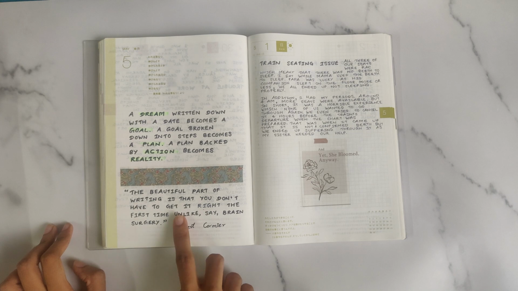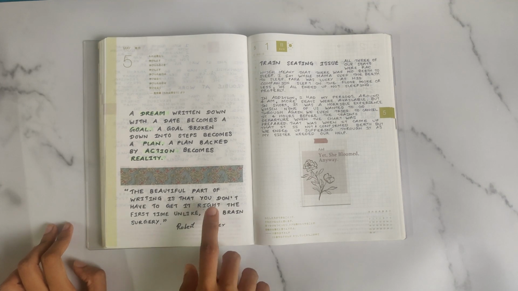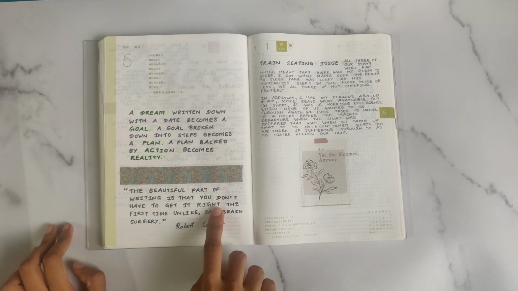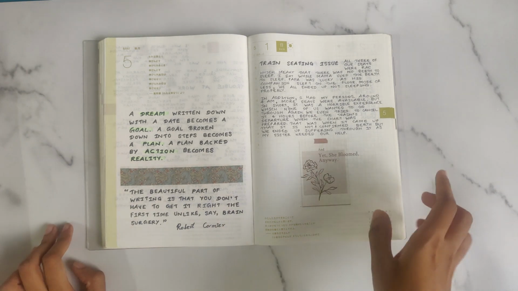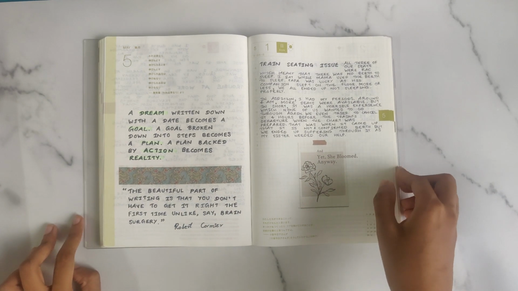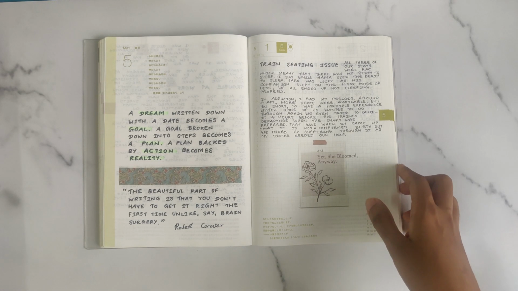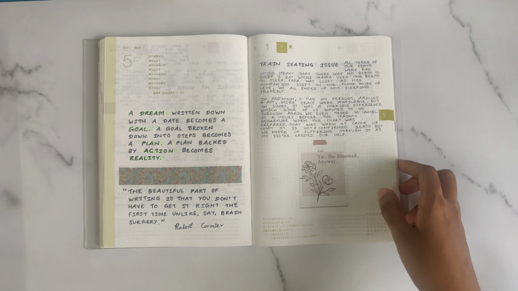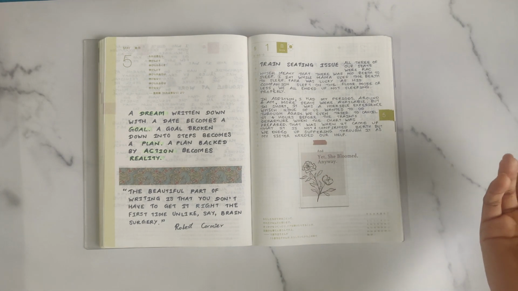The beautiful part of writing is that you don't have to get it right the first time, unlike, say, brain surgery. And it's true, I always tend to make mistakes. There's one right here, I've used whiteout on that. I think it's not picking up on camera, but it's there. I tend to make mistakes a lot while writing, and many people are really bothered by it. I'm not. I tend to use whiteout at times to correct it. At times I just ignore them. I probably draw a line across it and then just rewrite again.